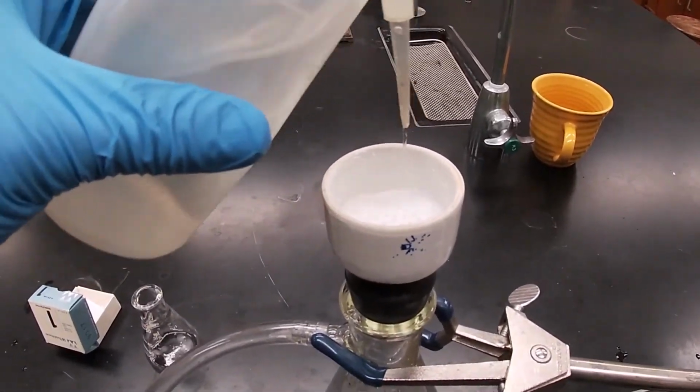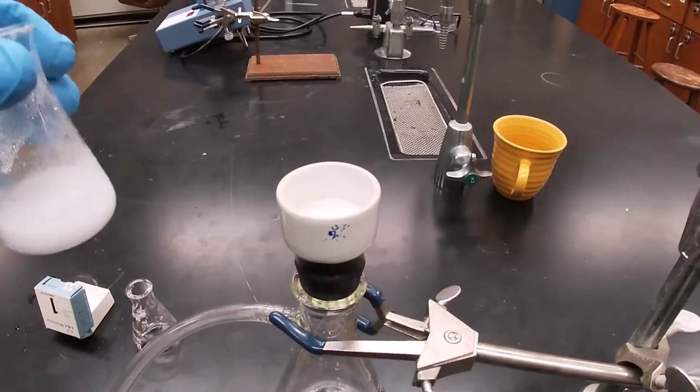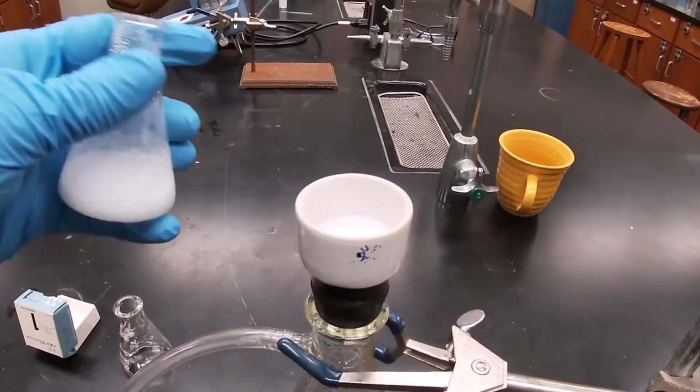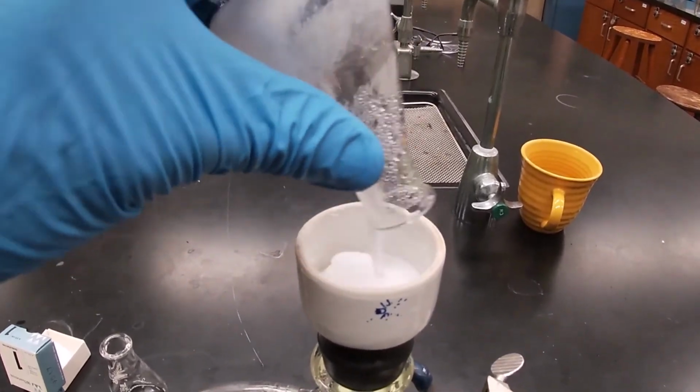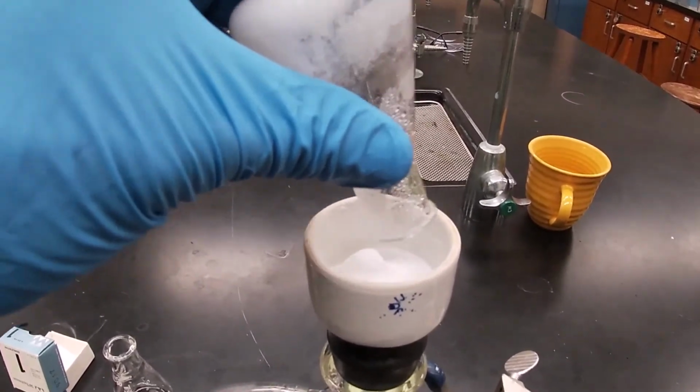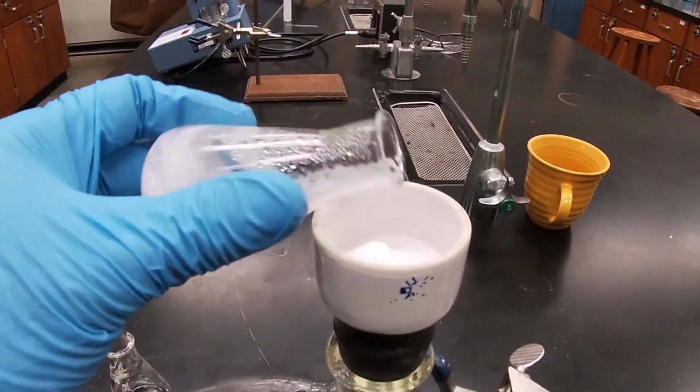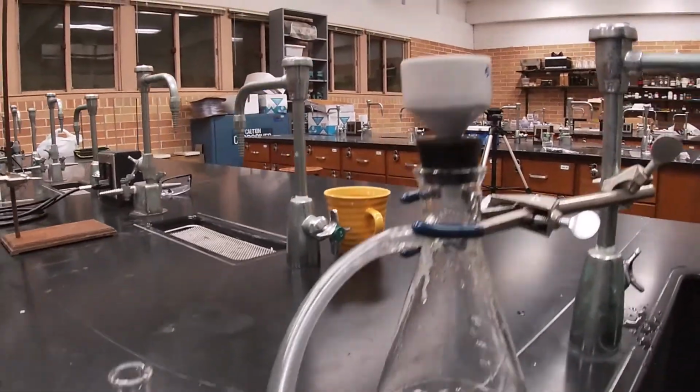Loosen my product. Try to pour it in. I'll rinse this out.